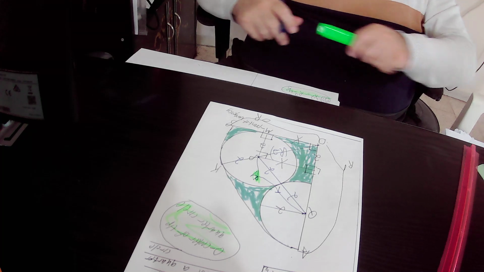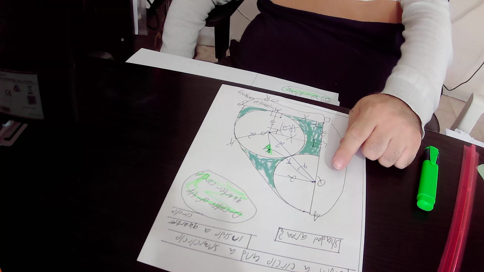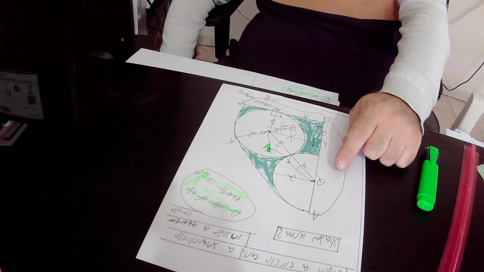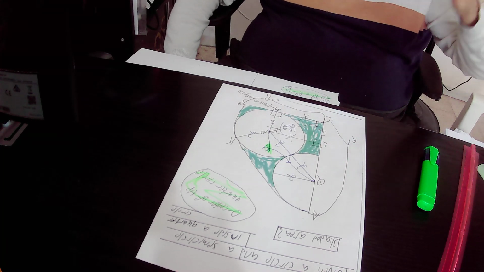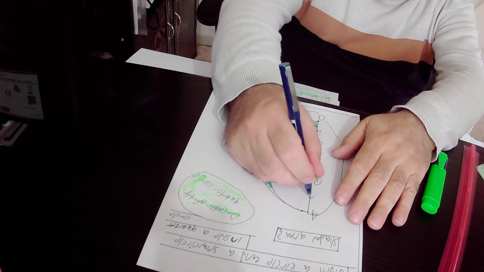And what is the length of line segment QA? Point Q is the center of the semicircle. Point A is a point on the semicircle itself. Therefore, QA is the radius of this semicircle, which is equal to 2 units.